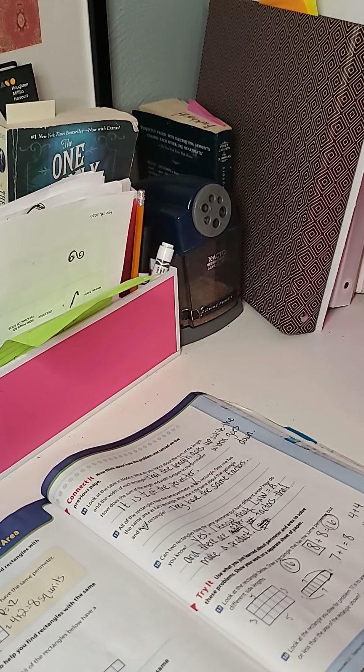So again, all I did was take the perimeter, the total number. I divided it in half, and I tried to find numbers that would add up to that total.